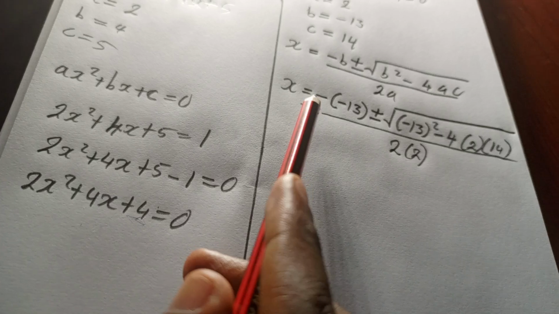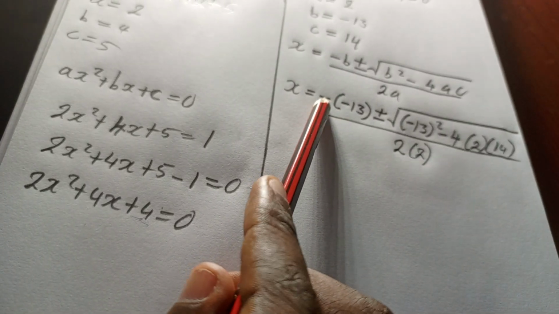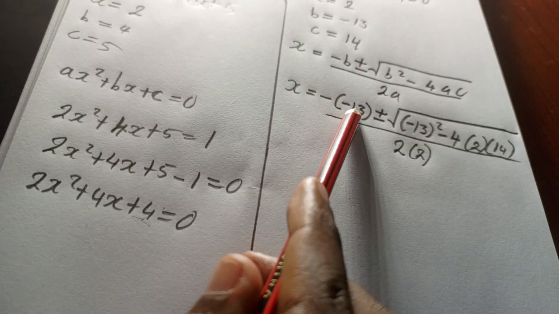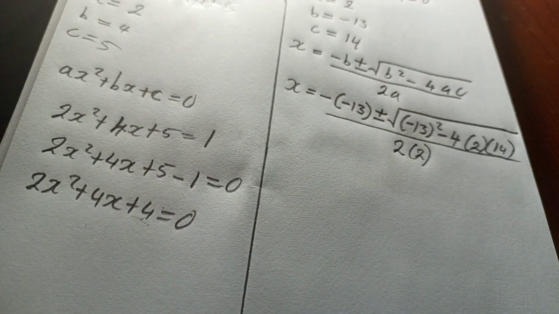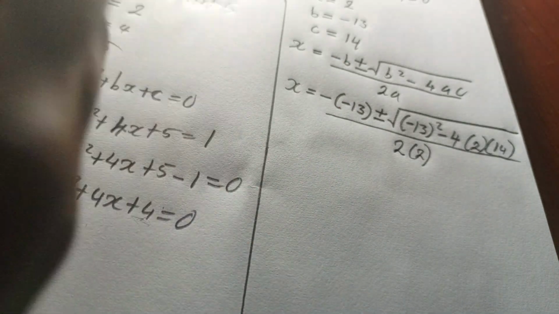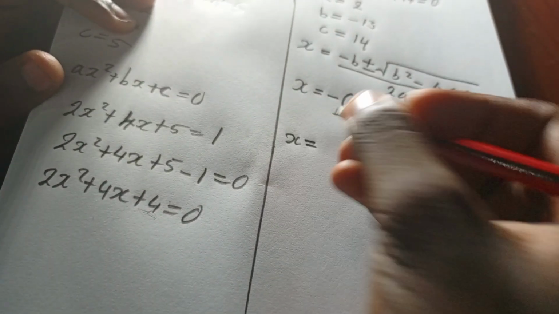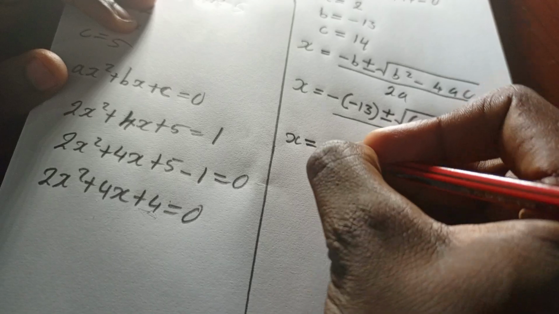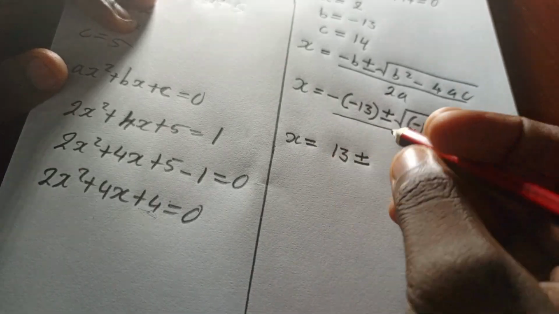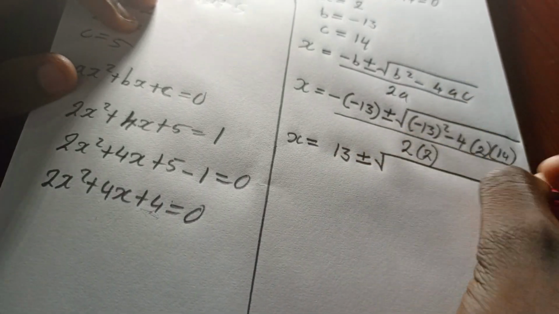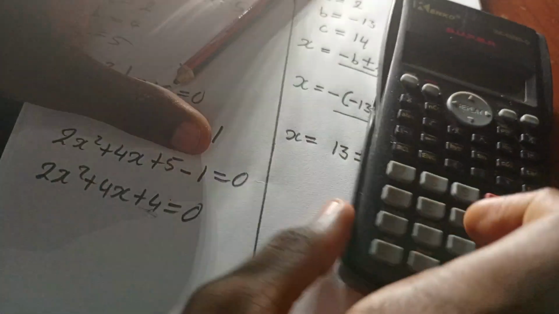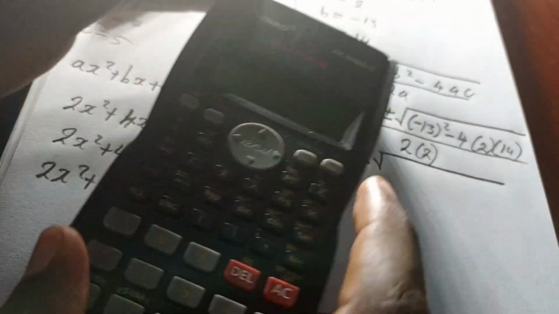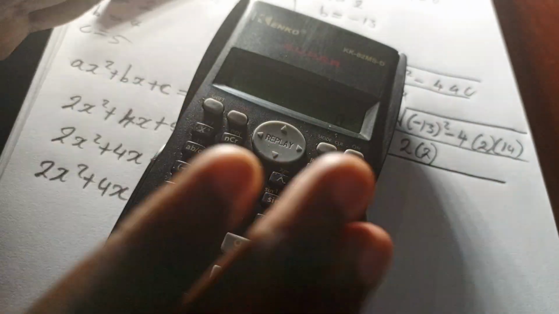As we can see, we have negative 1 times negative 13. Negative times negative gives us a positive. So x will be equal to positive 13 plus or minus the root of, and we deal with what's in the brackets now. Be cautious as you are solving, and always include whatever is included in that equation.